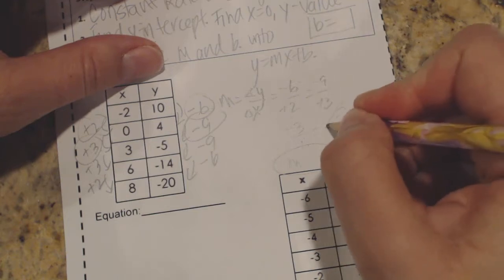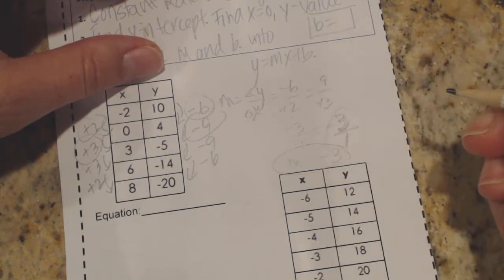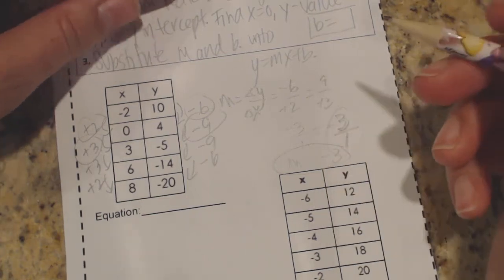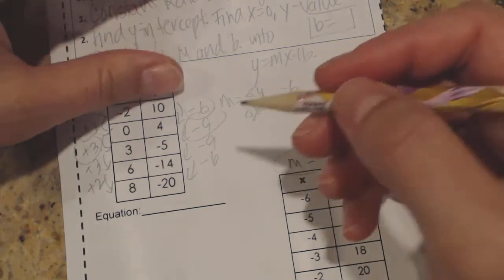Sorry if this is a little light. My lighting here is very bright. John, I might have you actually turn the lighting down a little bit.